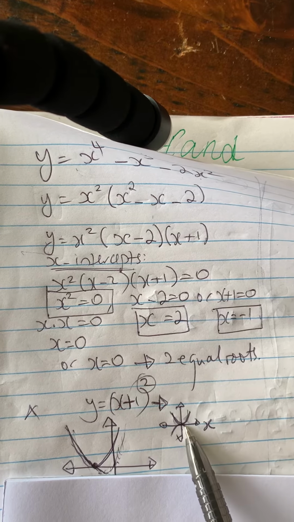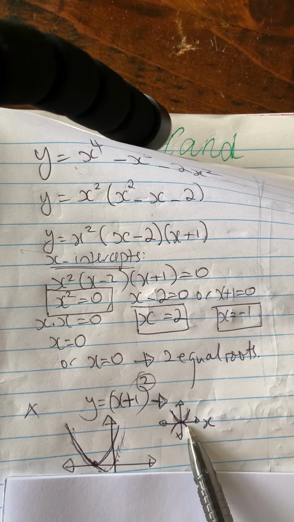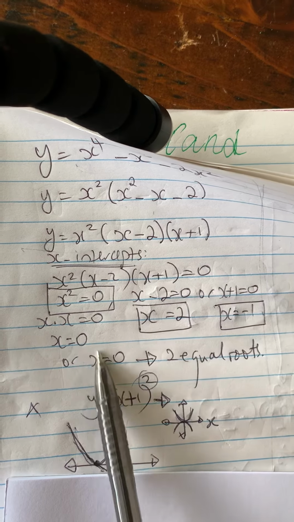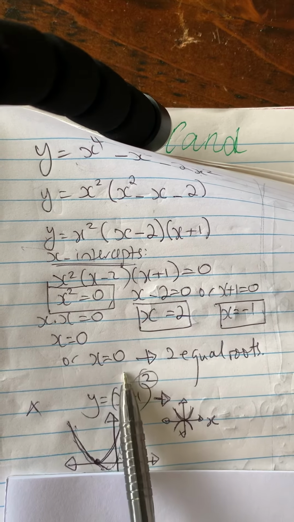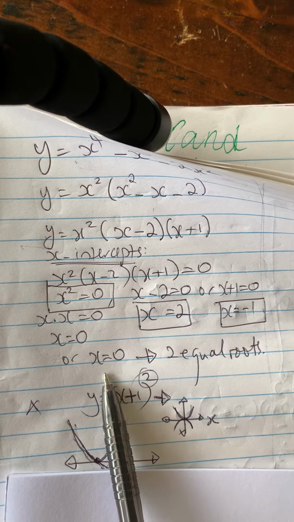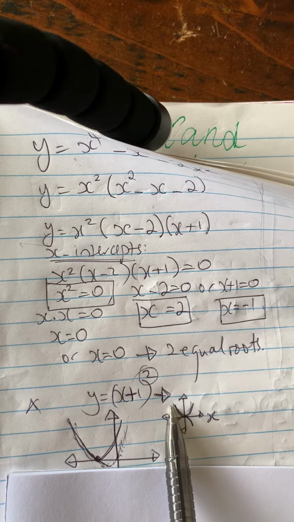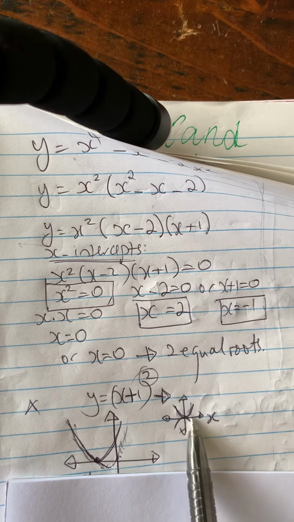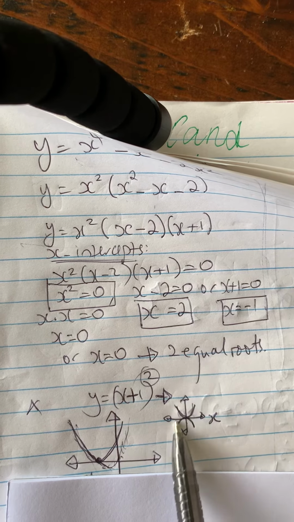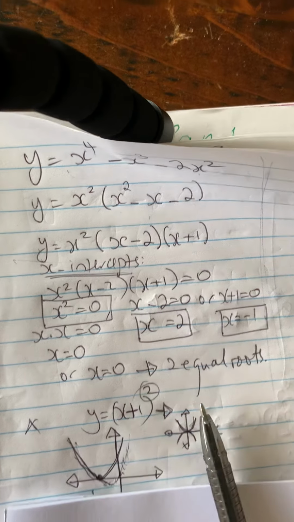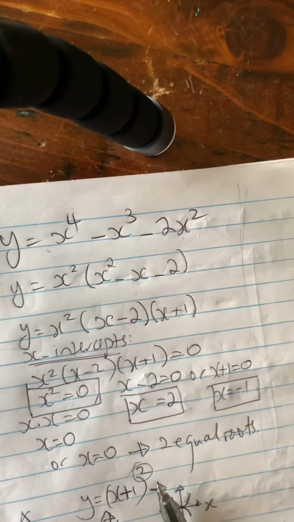Okay, and that's going to help us when we're sketching to know that. So we know when we're sketching this quartic, around x equal to 0, because it's a double root, or two equal roots, we know the curve is going to bounce off the x-axis either this way or that way, depending on what's happening either side of that 0. Okay, so let's go to sketching that now.